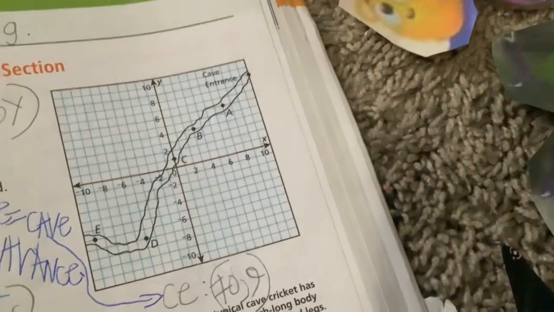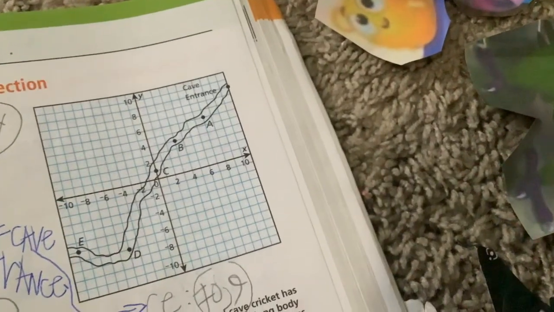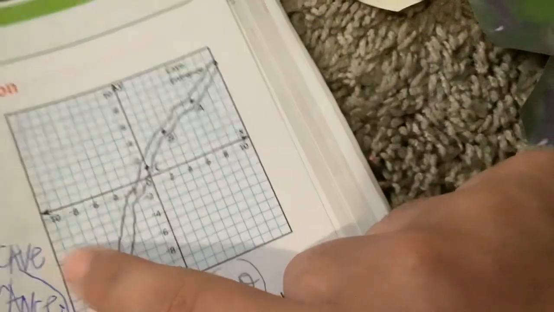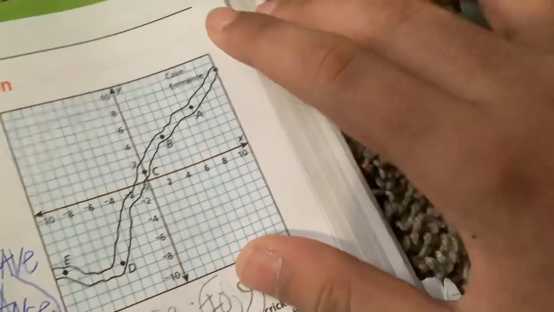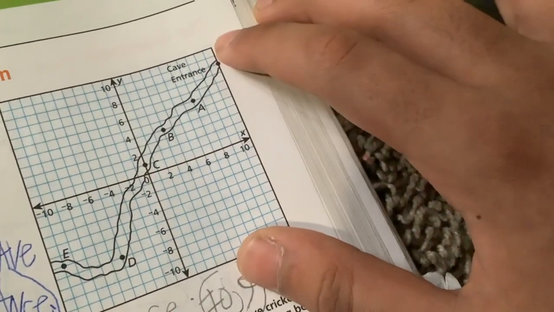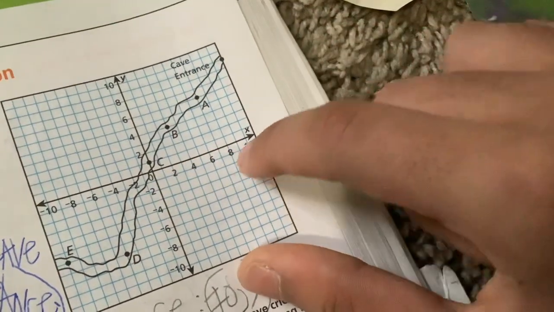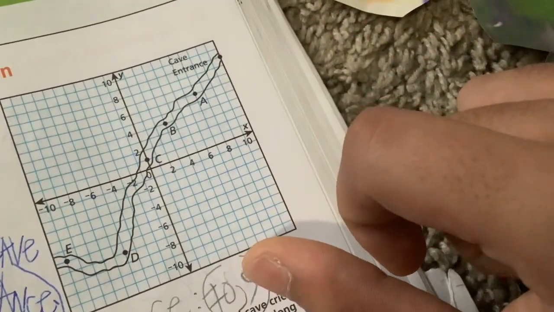We can also interpret it as a literal environment and graph the whole entire cave cricket cave environment just by using lines and graphing dots. This is the cave entrance. And that is a specific number, you guys. This number line counts by 2s. Where do you think the cave entrance is?